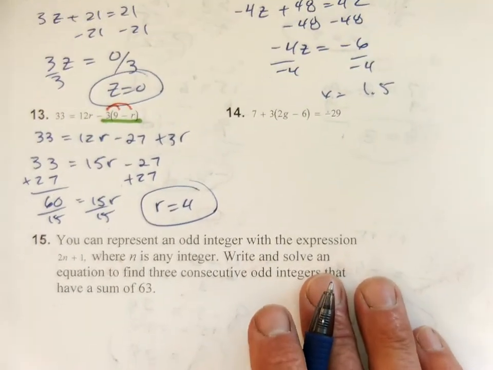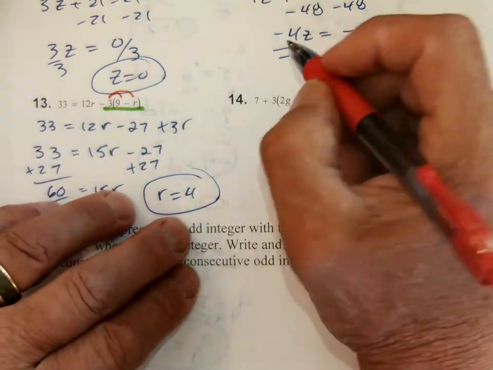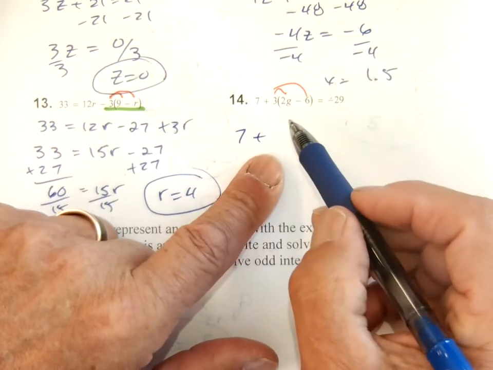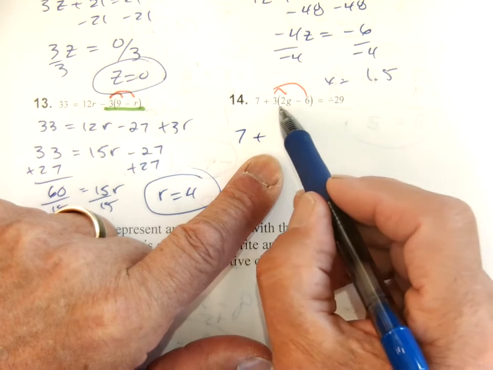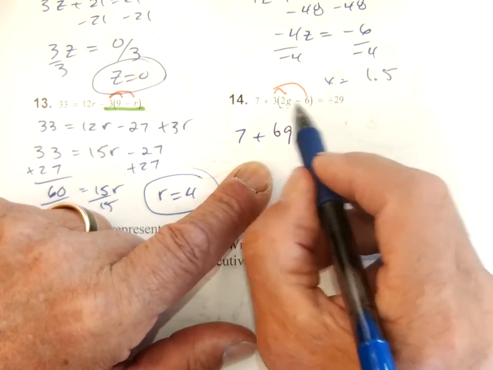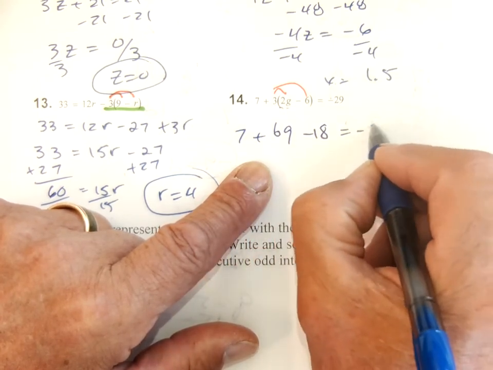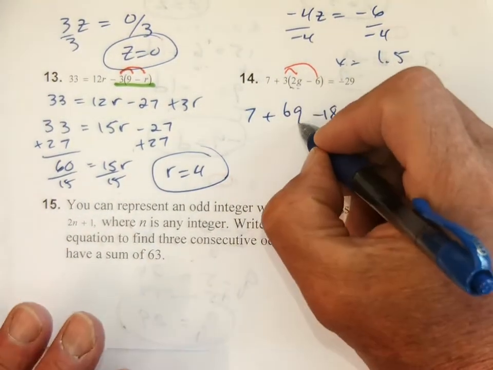Okay. 14. What do we have to fix first? What needs to be fixed? Yeah, the parentheses. So I'm going to distribute first. So I'm going to go 7 plus, and I'm going to distribute 6g, 3 times 2. 6g, and then 3 times a negative 6 is a negative 18 equals negative 29, okay? So take care of the parentheses first. That's a g. That looks like a 9, 6g. There we go.